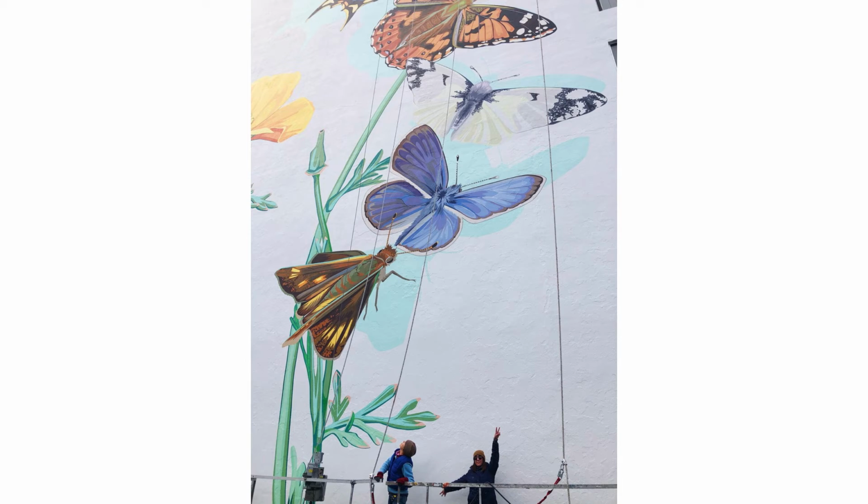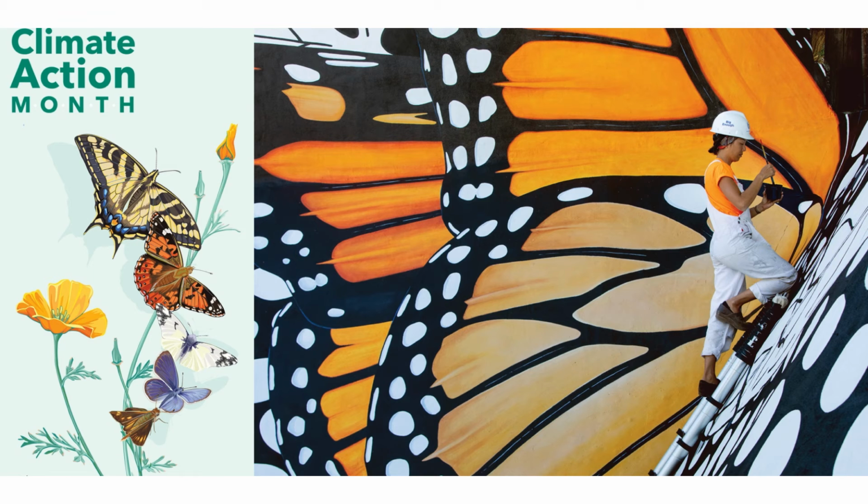So you can see there, a lot of her murals are huge. She goes all around the country creating her murals, usually based on a specific species that is endangered in that area. Although she is based here in the Bay Area, actually out of Pacifica right now. I think her studio is called Inkdwell.